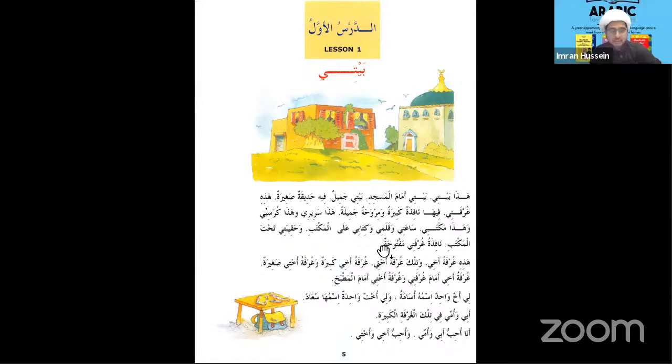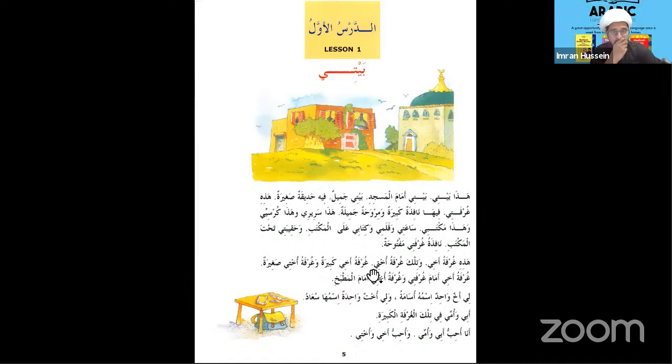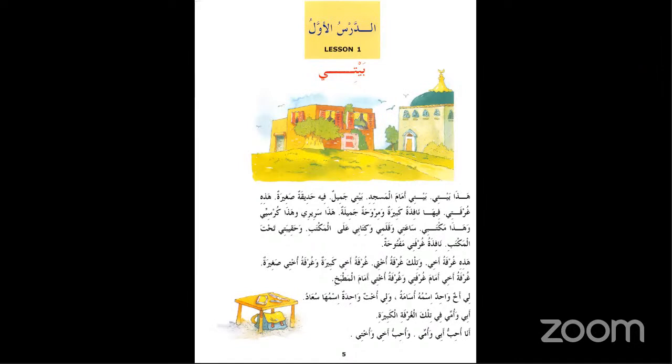Thank you. Zahra Rizvi, can I request you to translate the first paragraph, the whole lot? Okay, Bismillahirrahmanirrahim. Read the Arabic and translate as well. هذا بيتي. This is my house. بيتي أمام المسجد. My house is in front of the mosque. بيتي جميل. My house is beautiful. فيه حديقة صغيرة. In the house there is a small garden.